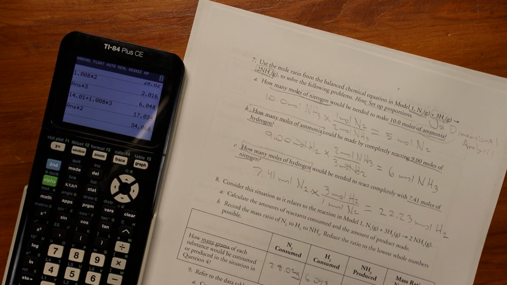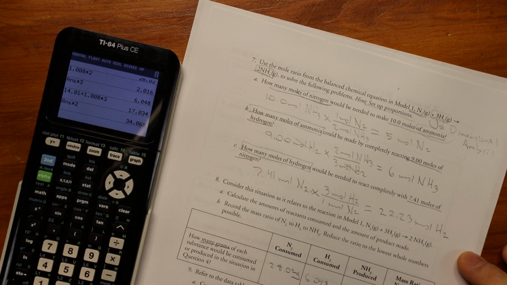Okay? So 28 to 6 to 34. Can I reduce that at all? Divide it by 2. So I have 14 to 3 to, what is 34 divided by 2? All right, 17.